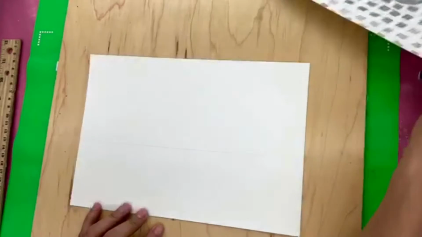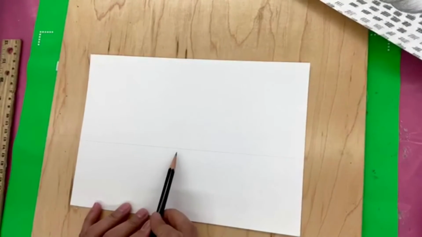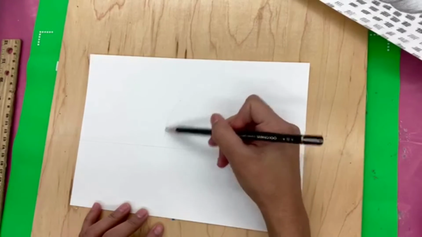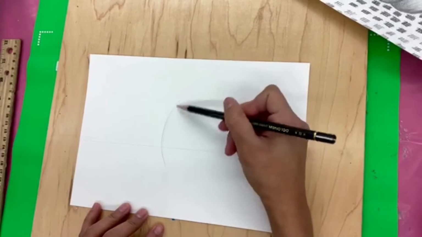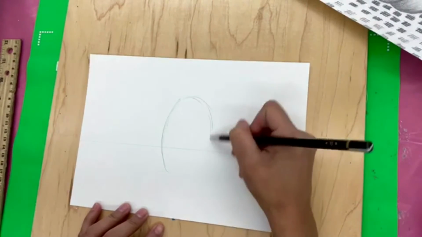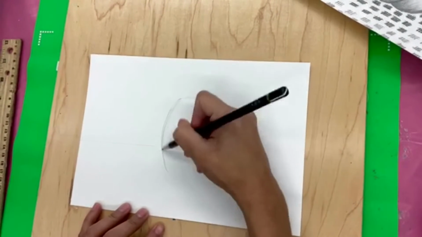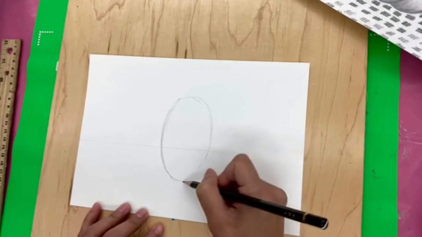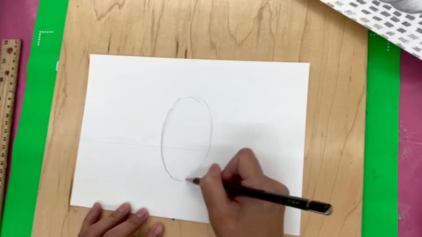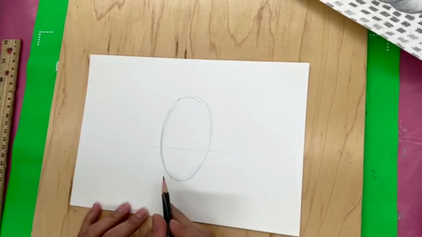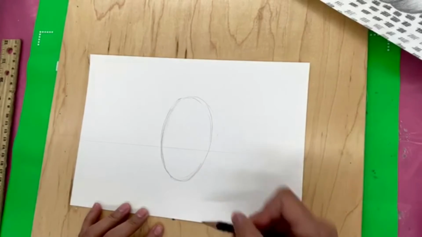So let's go ahead and do that very slowly. Right in the middle of your line here, you're going to sketch an oval. And we're just sketching very lightly because remember, if we, for whatever reason, want to change our sketch, we can, because it's light. We've got our oval here in the center.